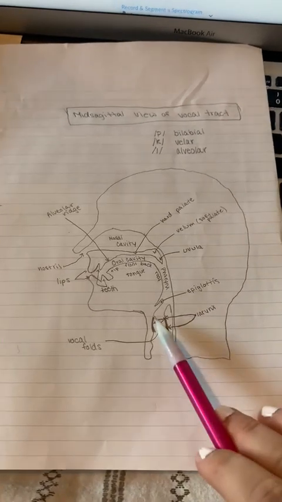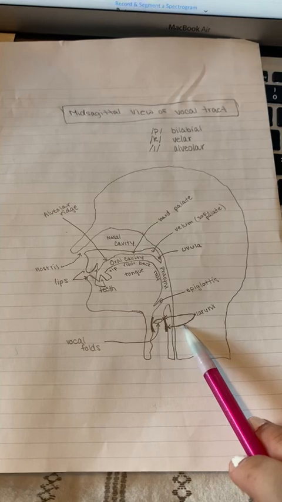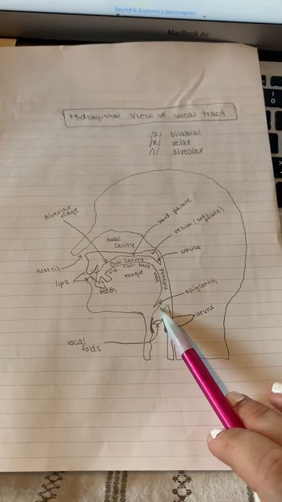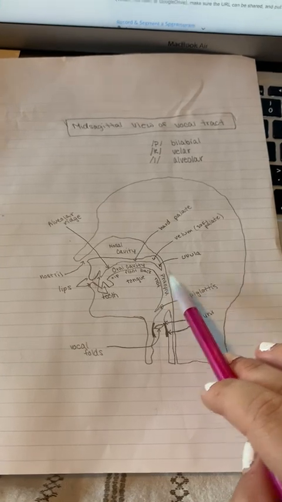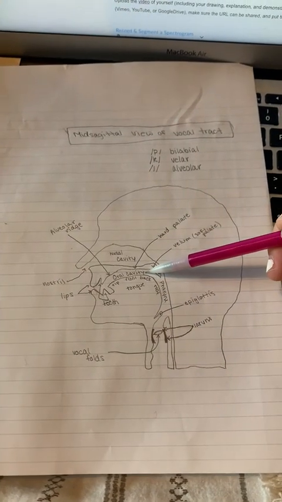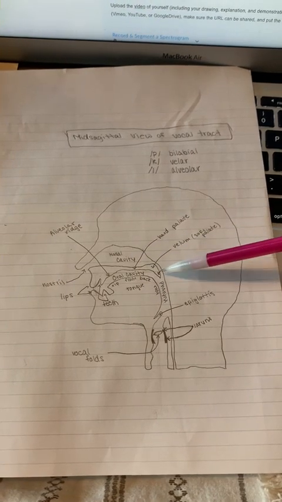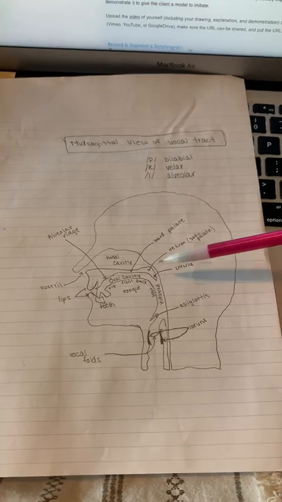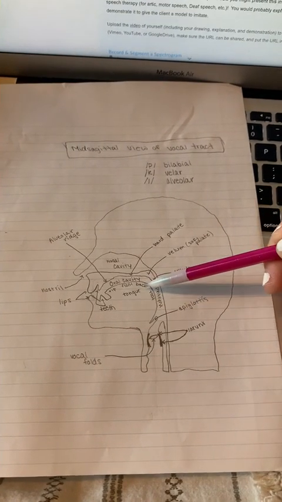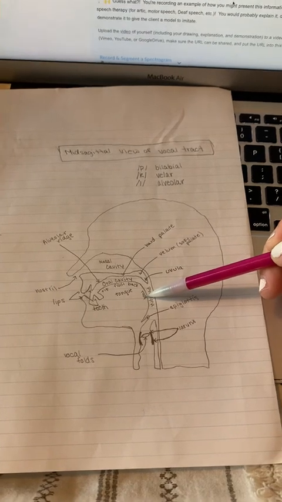So here we have our vocal folds. Here's our larynx. This is the epiglottis. This is the pharynx. This is the oral cavity. This is the nasal cavity, the velum, the hard palate, and the uvula. And this is our tongue right here. So the tip, the front, the back, and the root of the tongue.